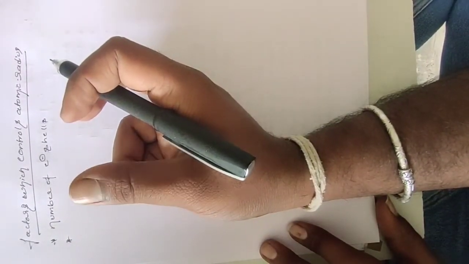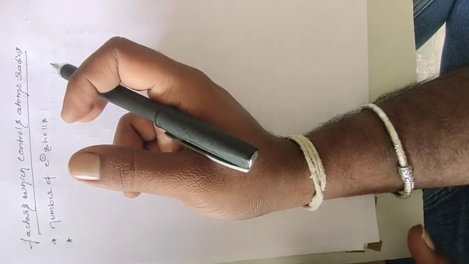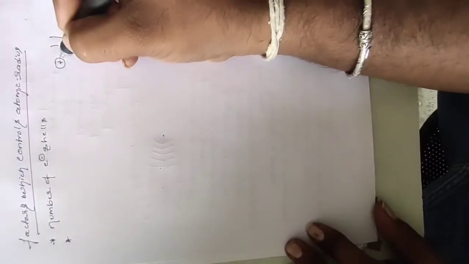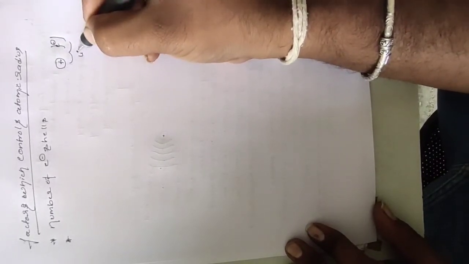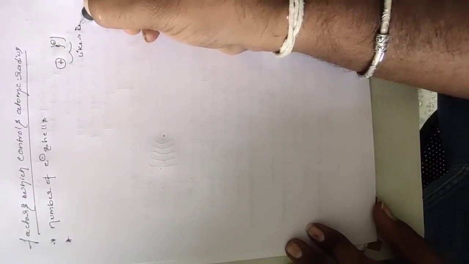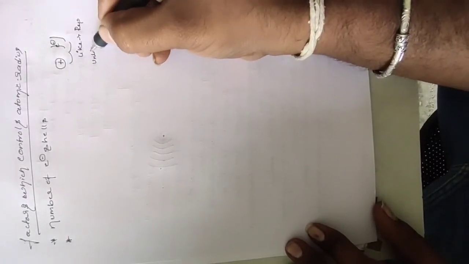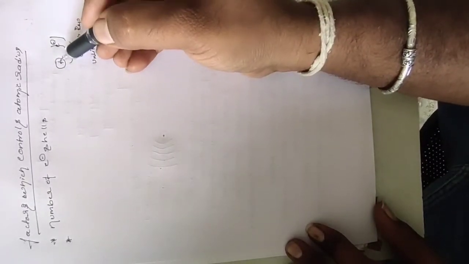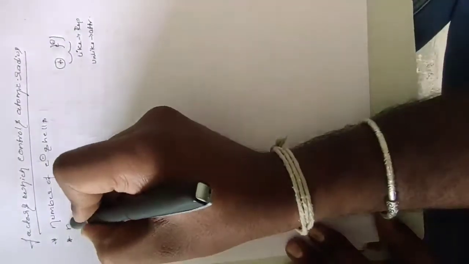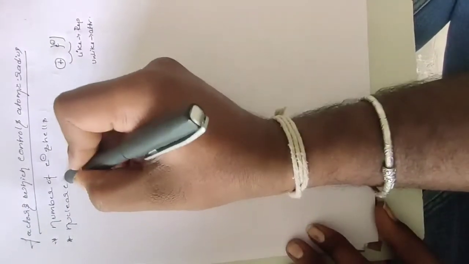Nuclear charge also controls the atomic radius, because the nucleus having positive charges will attract the electrons. We know that like charges repel, unlike charges attract, correct? Yes, unlike charges will attract. For that we call it nuclear charge, the positive charge on the nucleus.